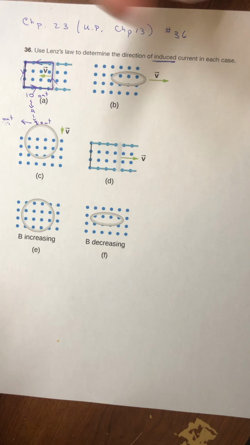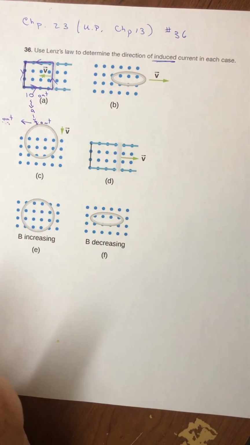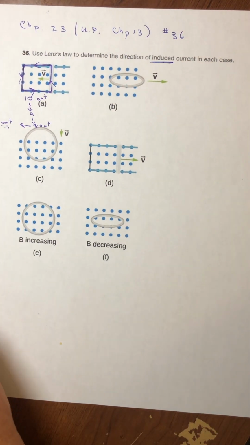I know that's a lot to take in. So let's try B here. Now, B has a little ring, and they're trying to show 3 dimensions.